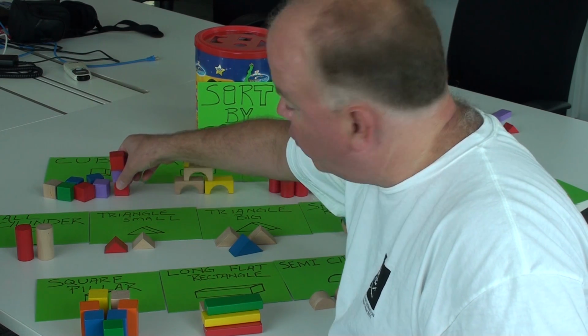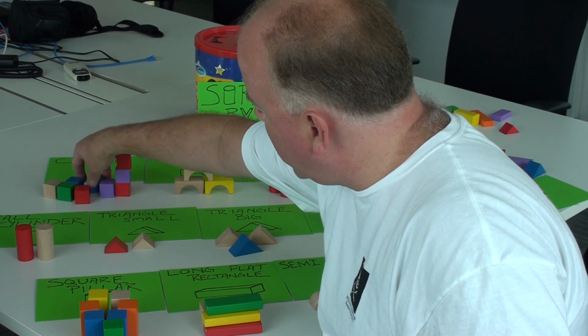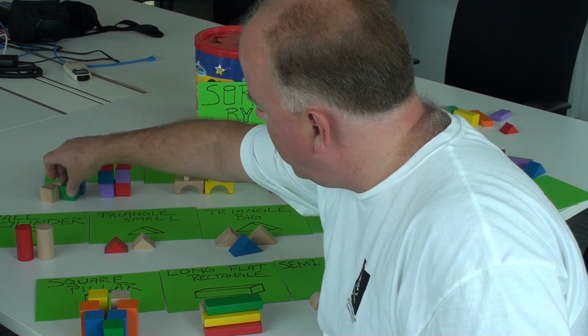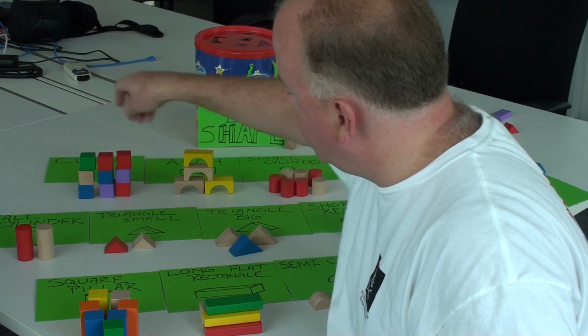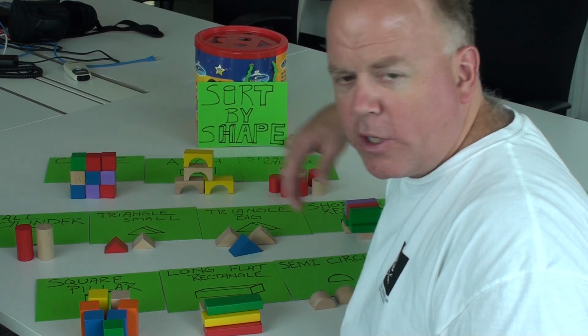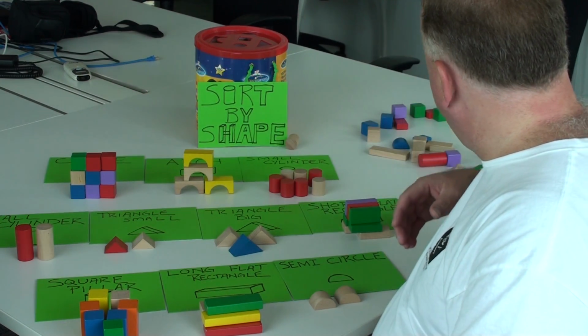We can stack the cubes and make them taller. There we go. There's some cubes. Okay.